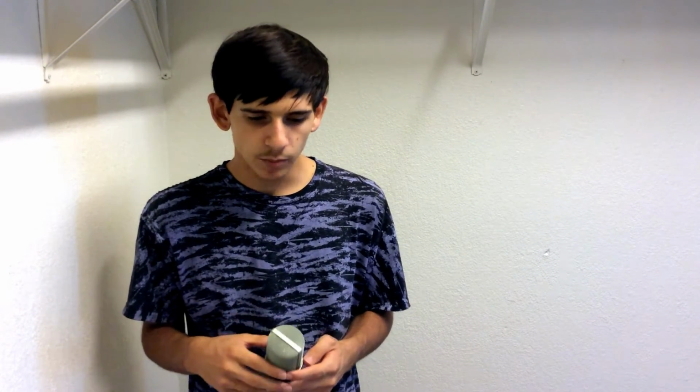So omnidirectional is basically, instead of getting a bubble here and a bubble here, you're getting an entire sphere around the microphone that picks up the sound more or less equally. So once again, it's one you're not going to use as much, but it's good to know what it is.